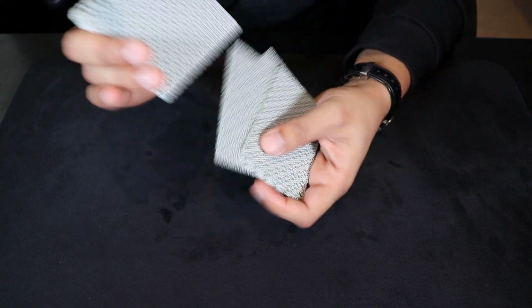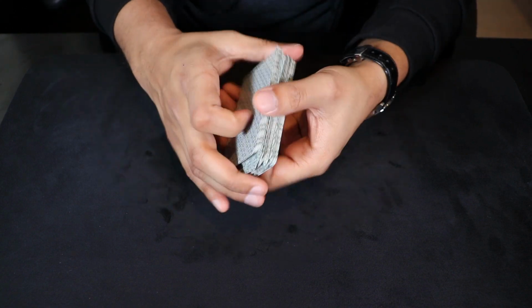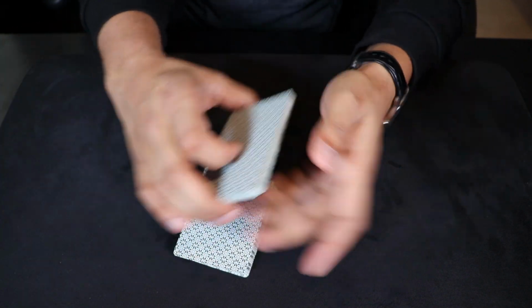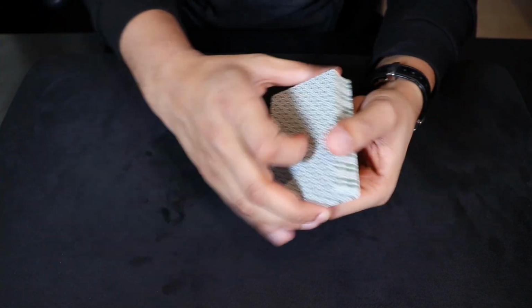And from here, I'll give the deck over to the spectator and allow them to shuffle the deck as much as they would like. If you want overhand shuffle, riffle shuffle, they can pretty much go crazy with doing whatever they want. And then, just give the deck one more cut.